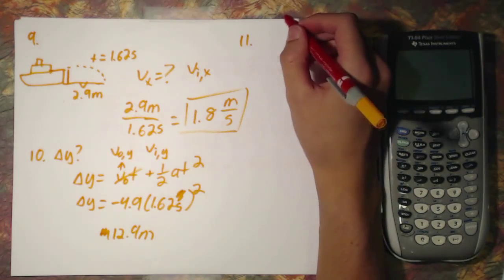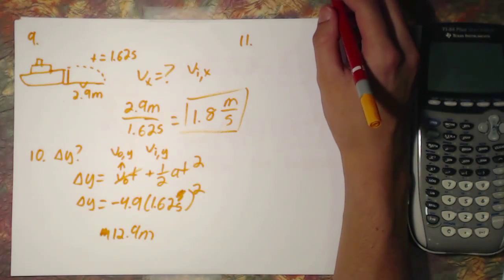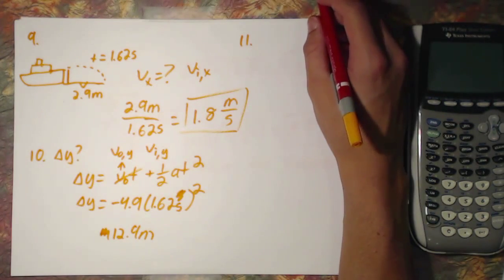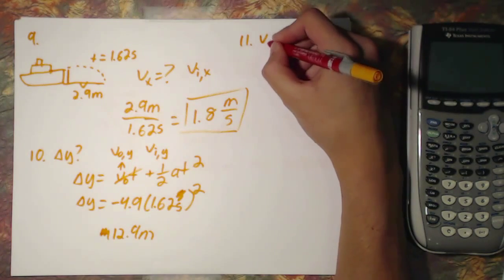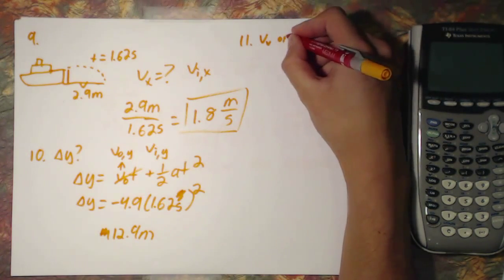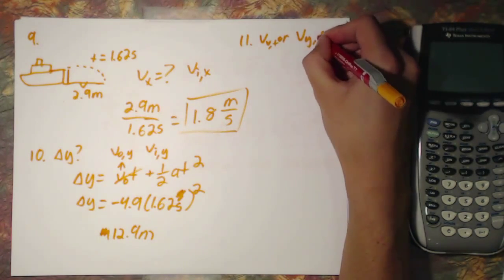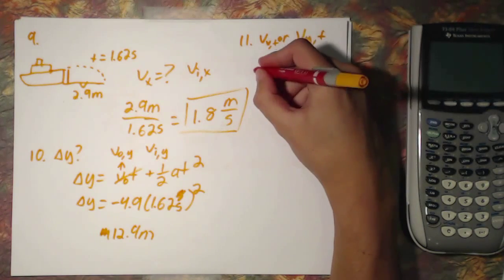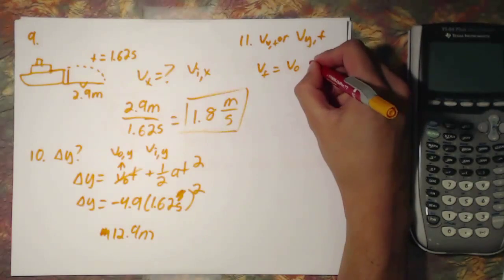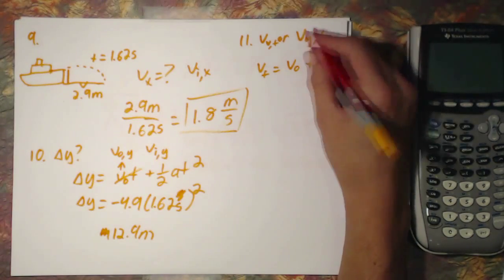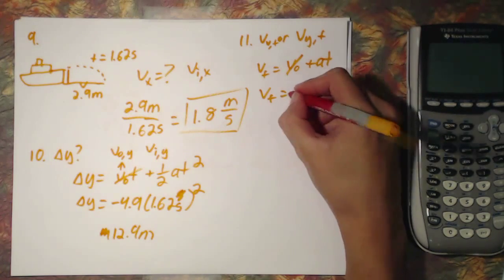Now the next question, question 11, says, what is the final vertical velocity of the puck? So vertical, again, is our y velocity. So v vertical, or v sub y, and it wants final. So that's going to be v final equals v naught plus at. Again, since we're dealing in terms of y, there's no initial velocity in this case.